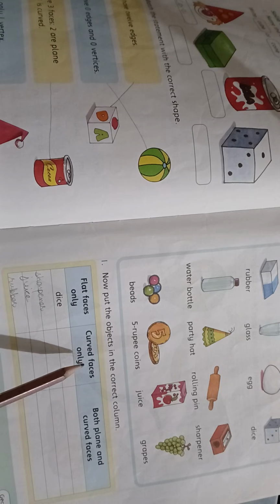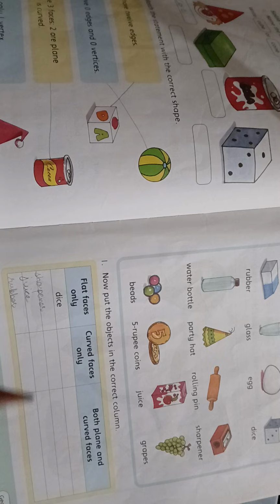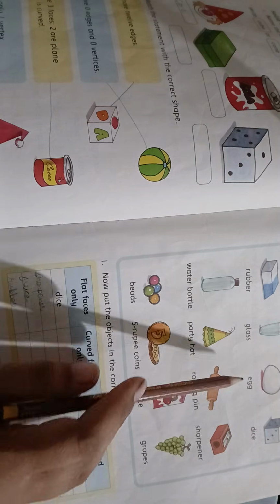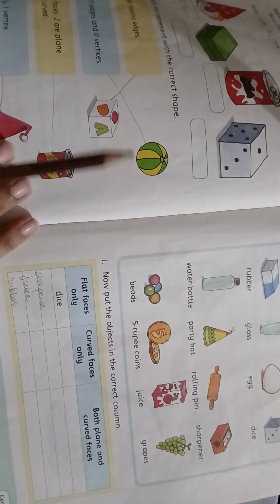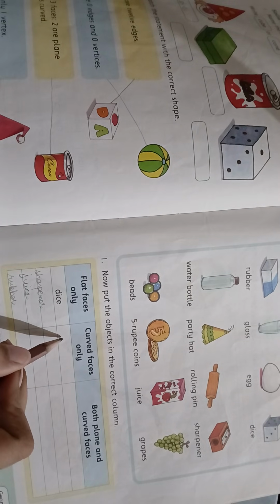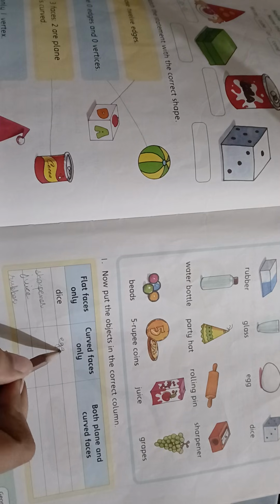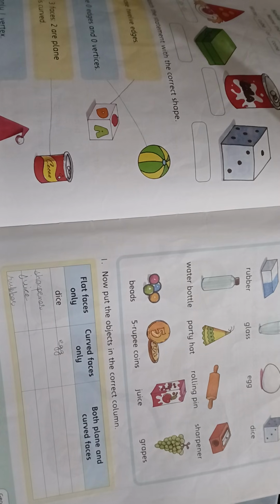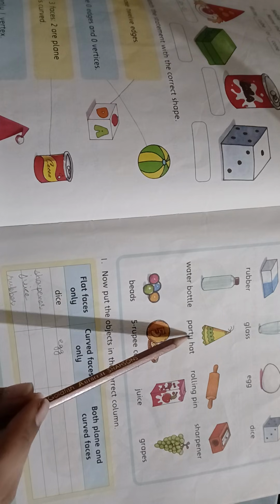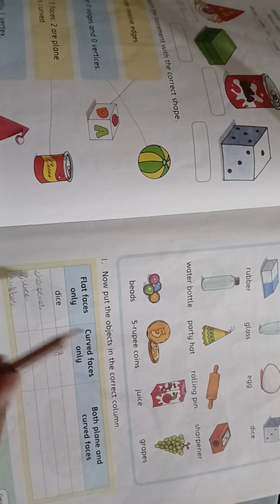Now we are going to see the things that have curved faces only. The first thing we have that is curved is an egg. So here we're going to write down egg. Next is beads.